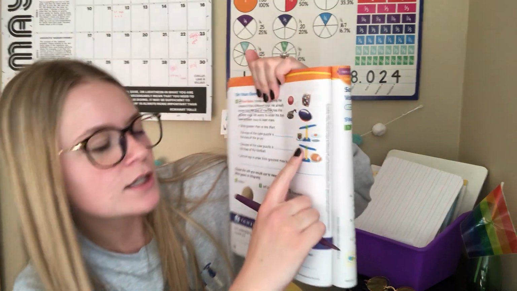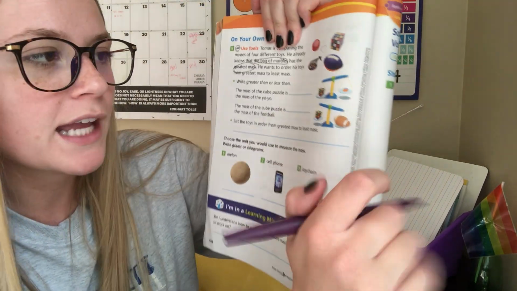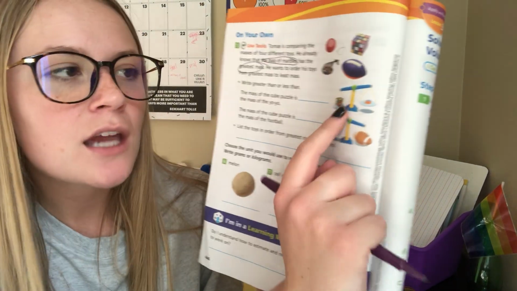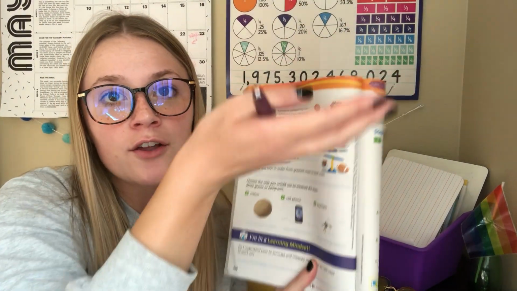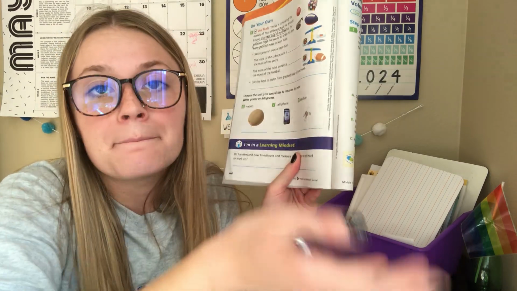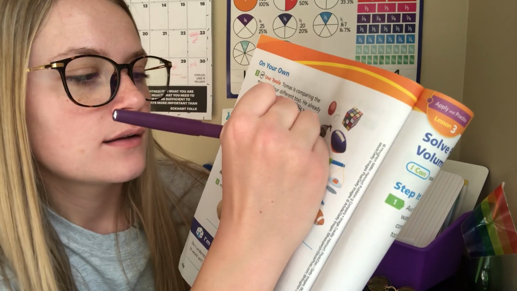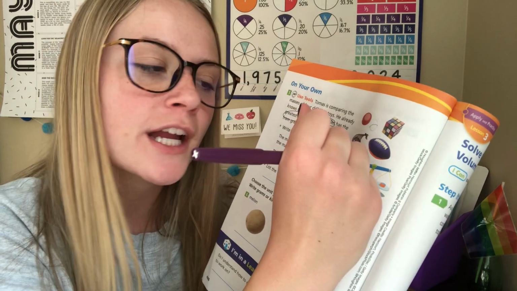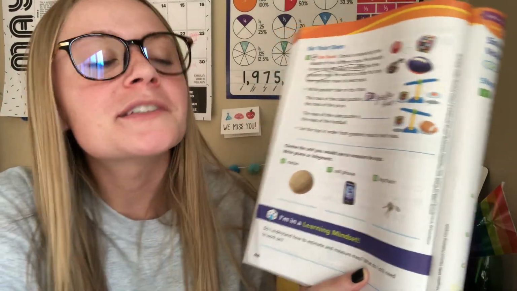Okay, so let's look at this pan scale. It's doing the work for us. So nice. So the mass of the cube puzzle is blank than the mass of the yo-yo. Well, if it's down like that, it's sitting down, it's because the other object can't weigh it down. It can't match it. So the cube is heavier than the yo-yo. Oh, it wants us to say greater than or less than. Whew, gotta read the directions, Miss Lundquist. Greater than. I was gonna say heavier, but it wants me to say greater than.